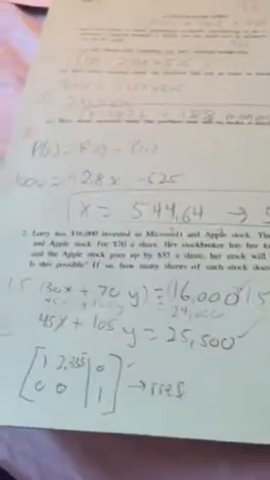Okay, so let's just look at the first two sentences for a second. She has $16,000 to invest. So you already have the first three pieces of information to set up your first equation. So $30 times X, because X is the number of shares of Microsoft, so $30 per share, plus your $70 per share of Apple equals her total, equals $16,000, because that's how much she wants to invest between the two. The number is unknown yet. That's why we're writing the system of equations.